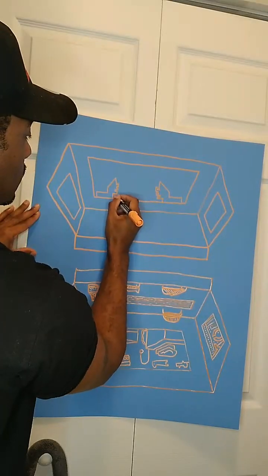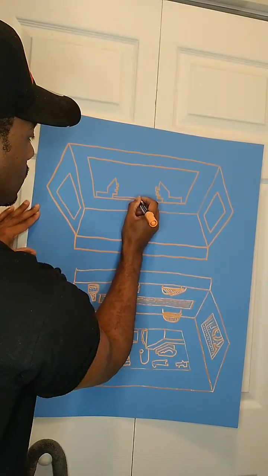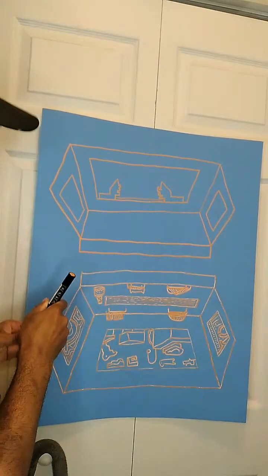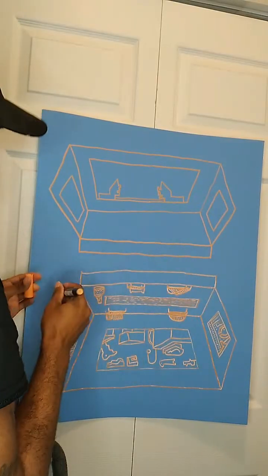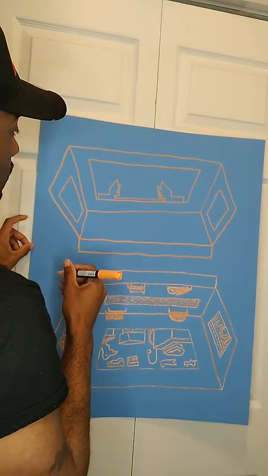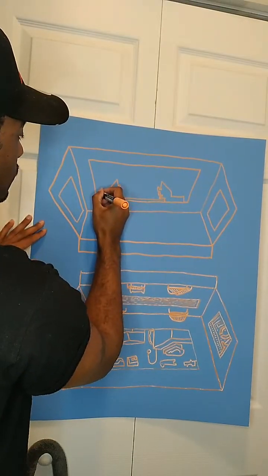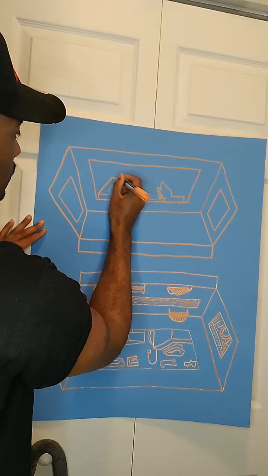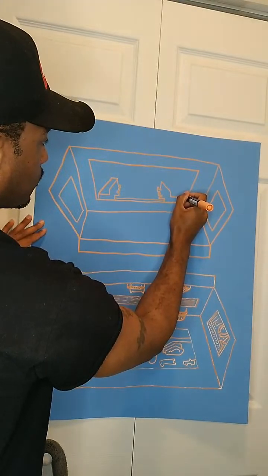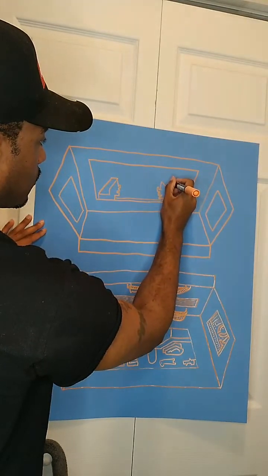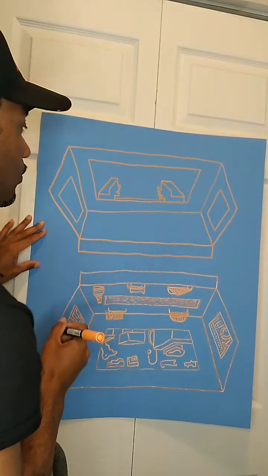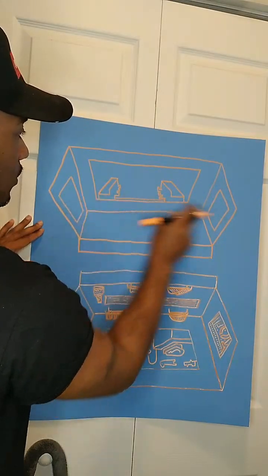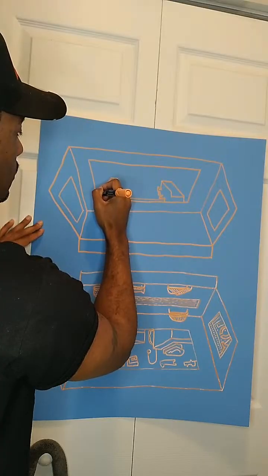All right, so got to make sure you get this on the outside too. All right, I'm gonna come back and do the white outlines when I start on these two. A little bit.